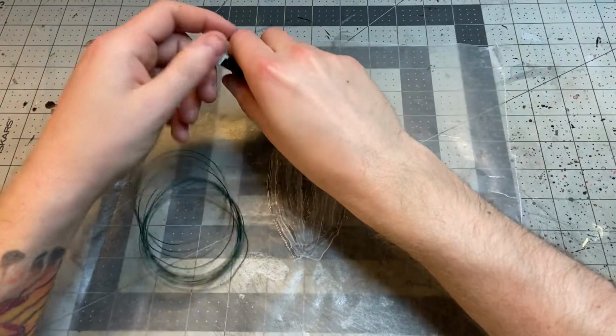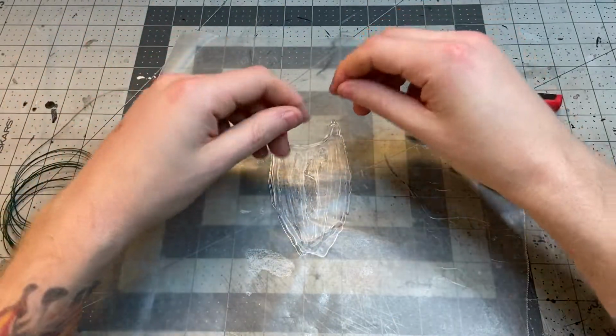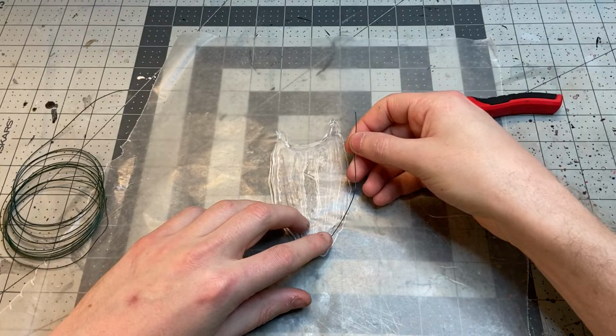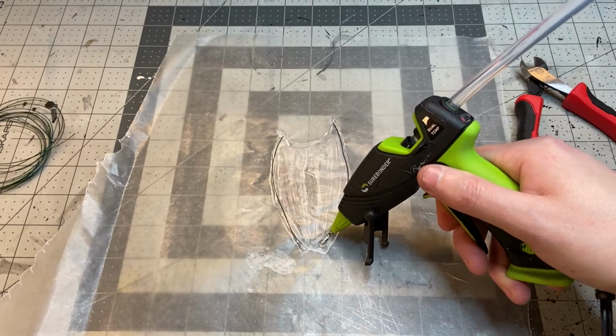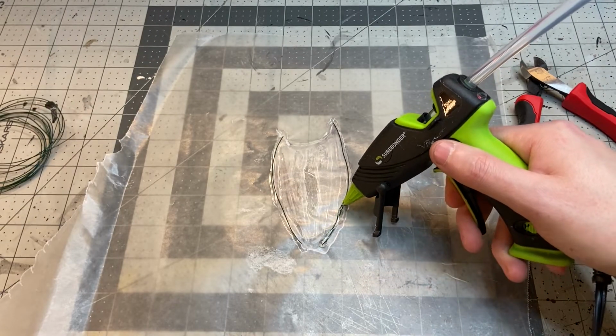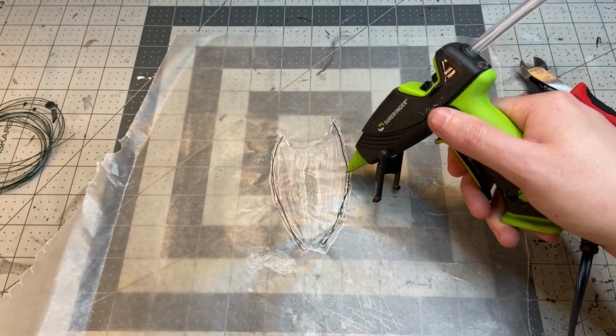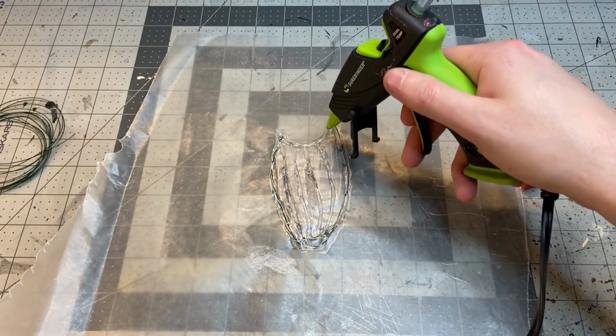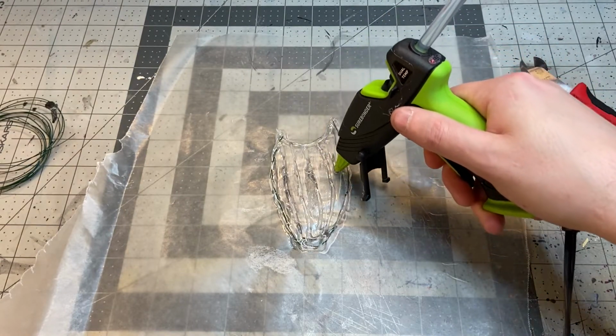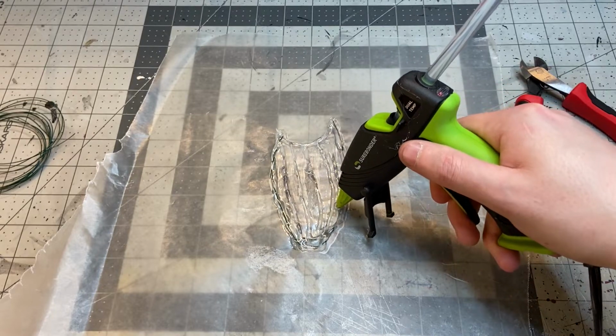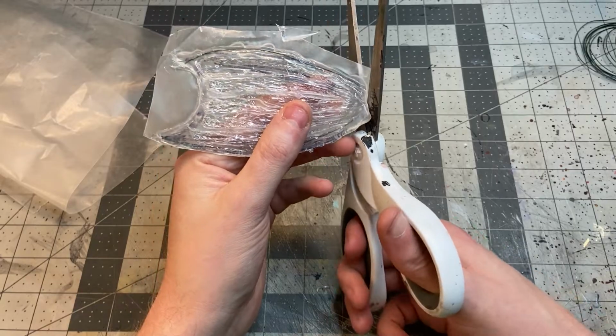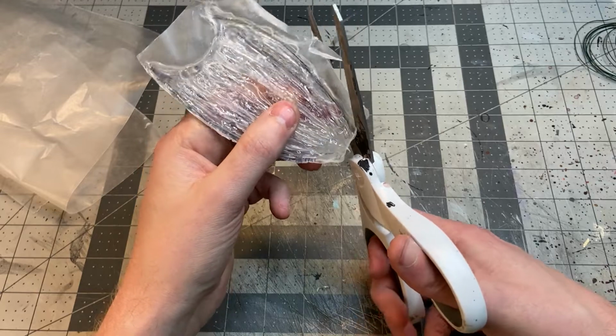And once that was cured, I flipped it over and I cut a couple pieces of floral wire and then used some hot glue to embed it into the wing itself, and then finished up this side of the wing to double the thickness, make it a bit sturdier, as well as give detail to both sides of the wing.